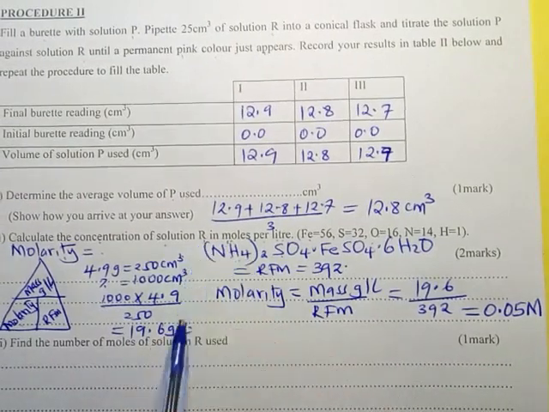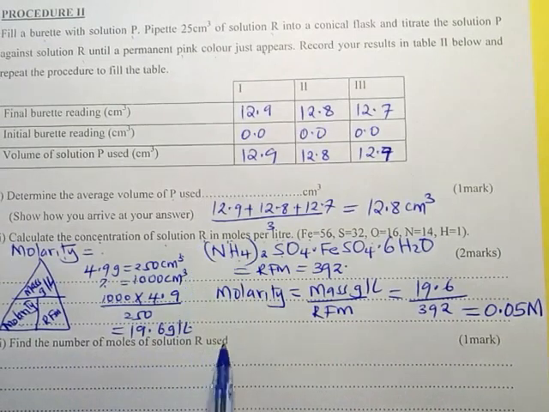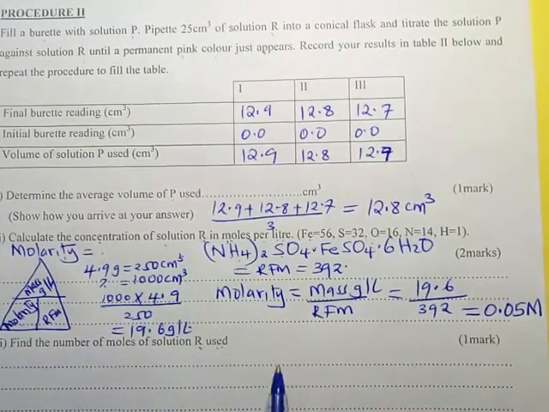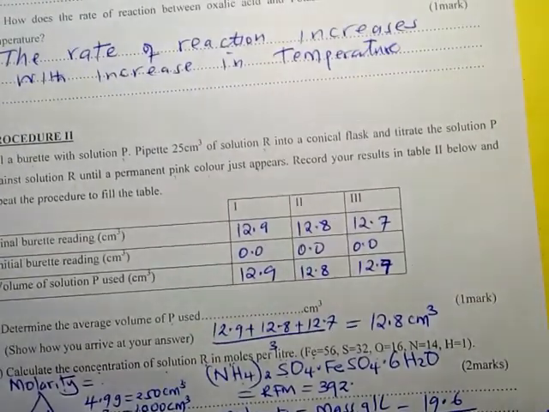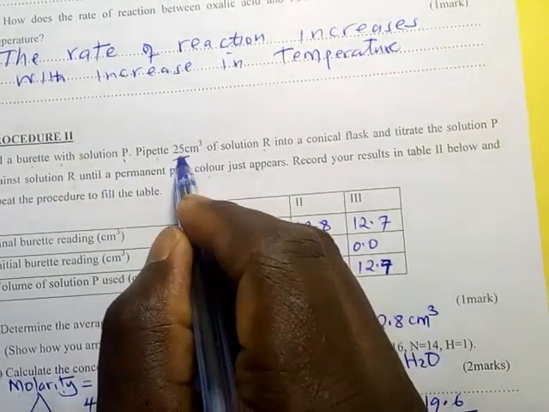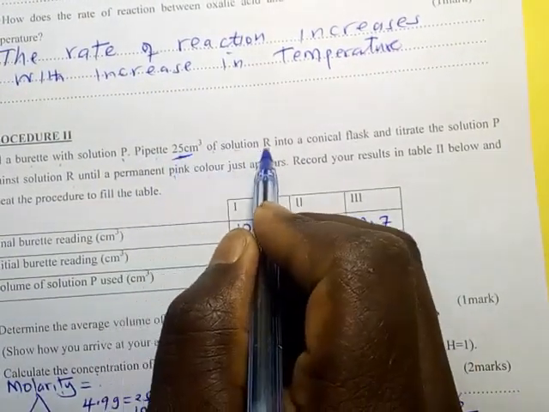Now we have the molarity of R. Let us go to find the number of moles of solution R used. What was the volume of R used? You go back to the procedure. Fill the burette with solution P, pipette 25 of solution R. So we have used 25 centimeters cube of solution what? R.